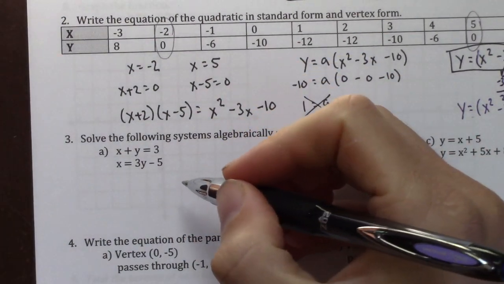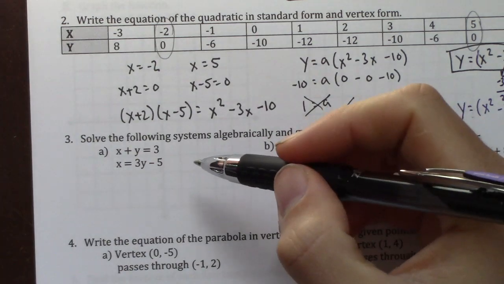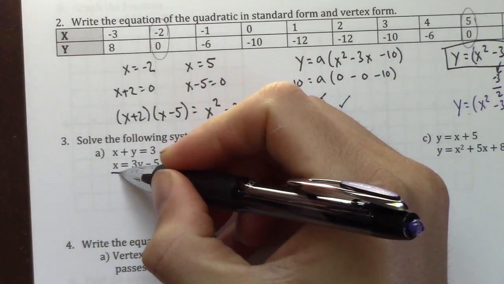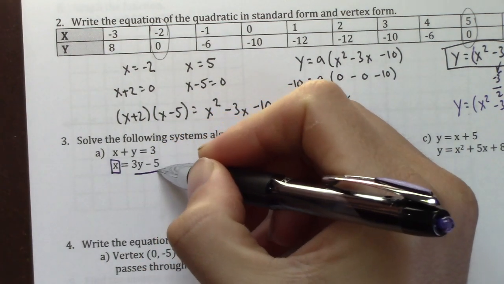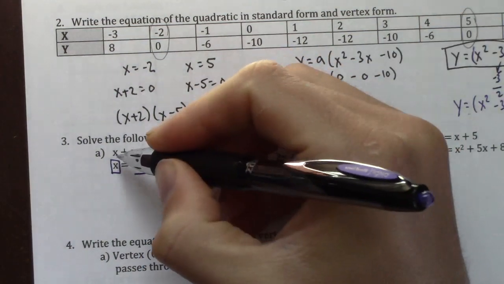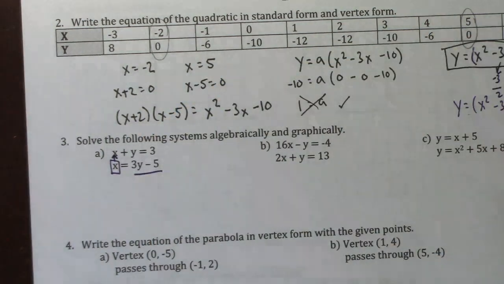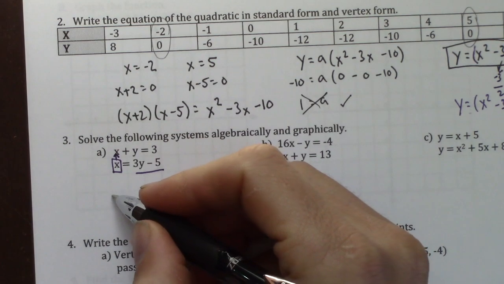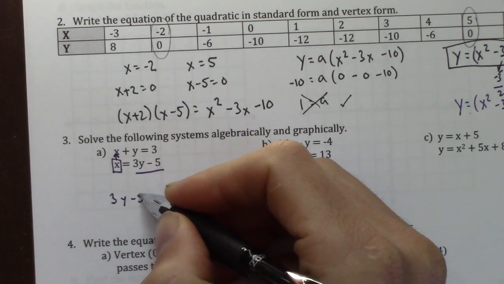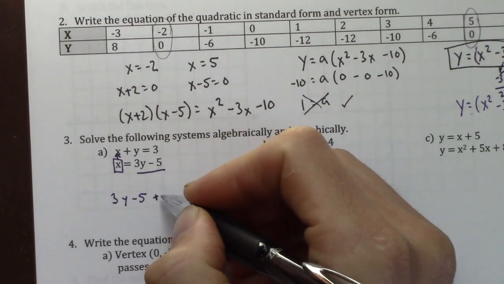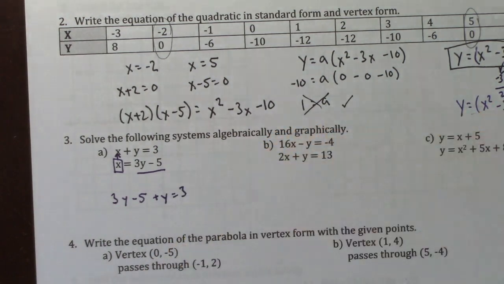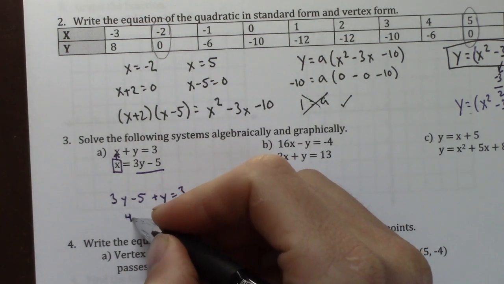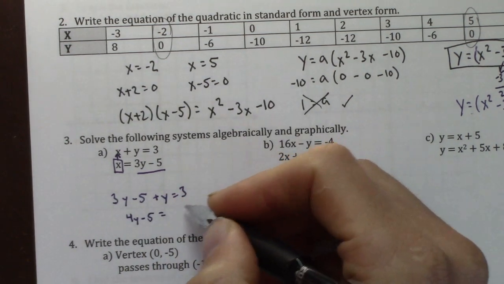So as I take a look at part A, if I wanted to solve this algebraically, I'm going to take note of the fact that in the second equation, everywhere I see an x, I can replace it with 3y minus 5. So if I plug that in right there, I now have 3y minus 5 plus my y is equal to 3. If I clean this up a little bit, 3y and y make 4y, minus 5 is equal to 3.